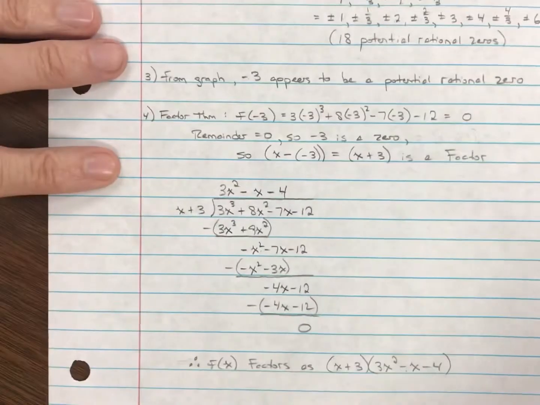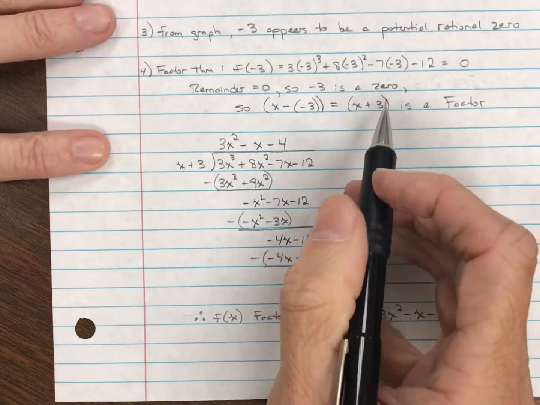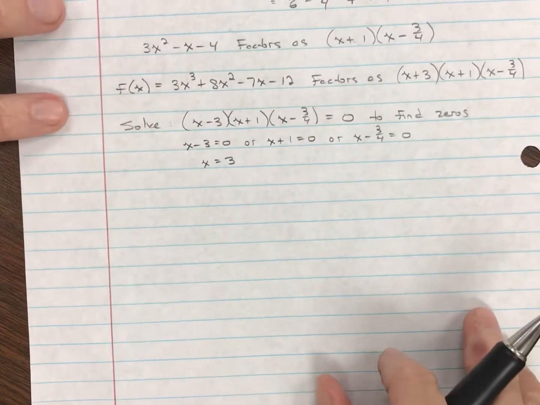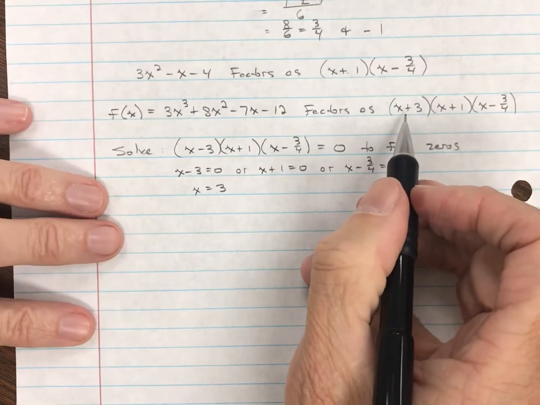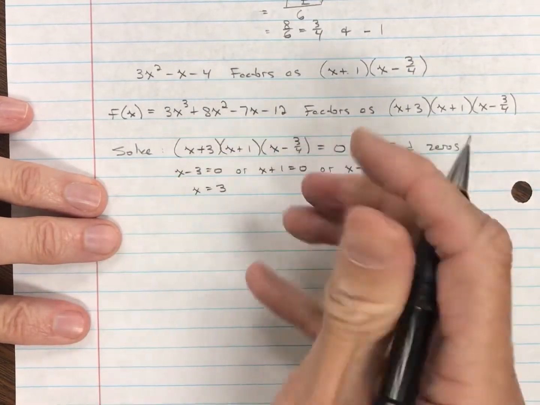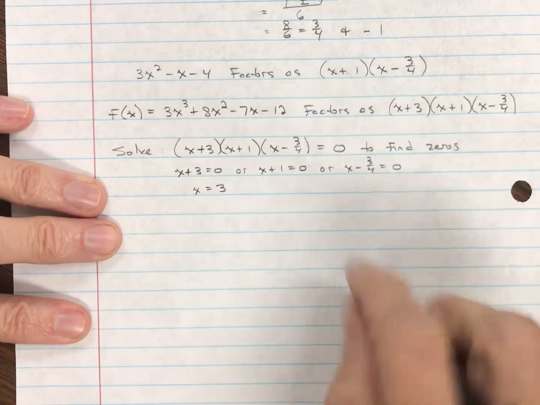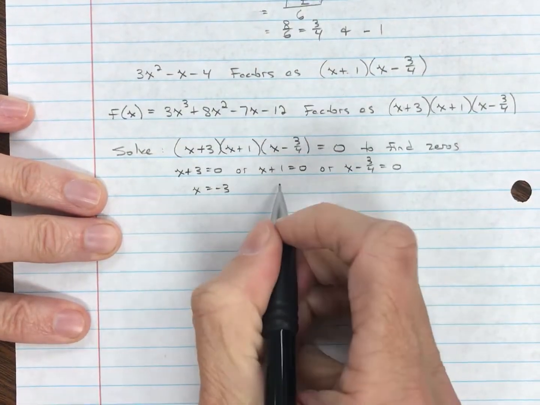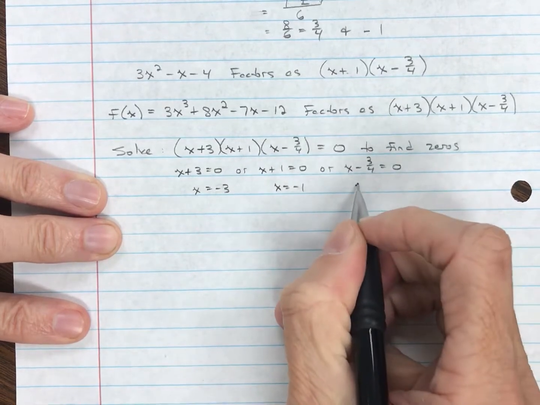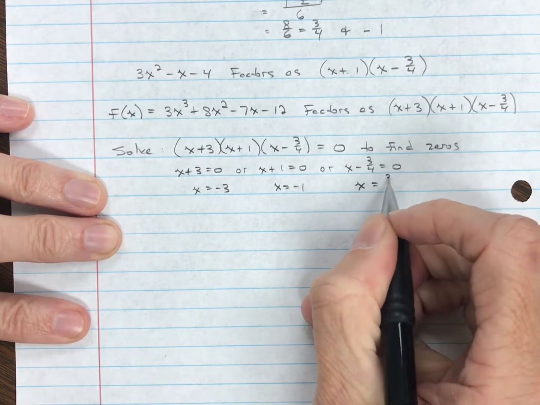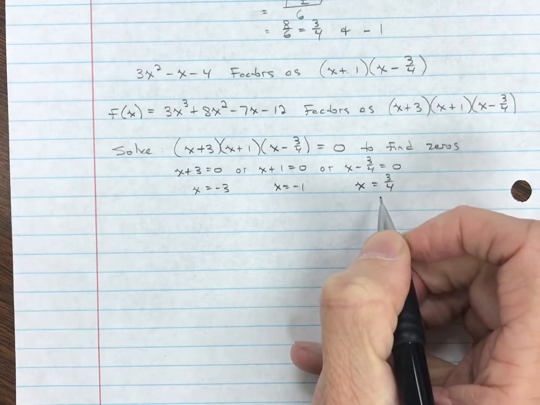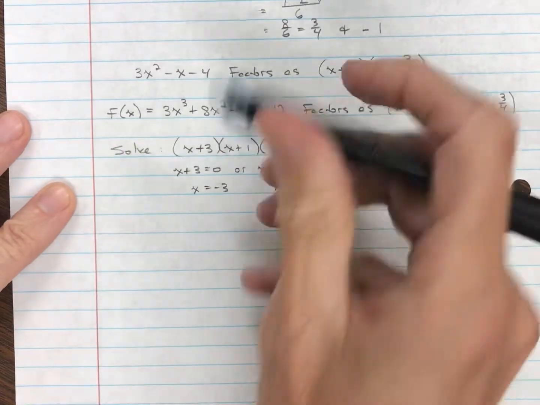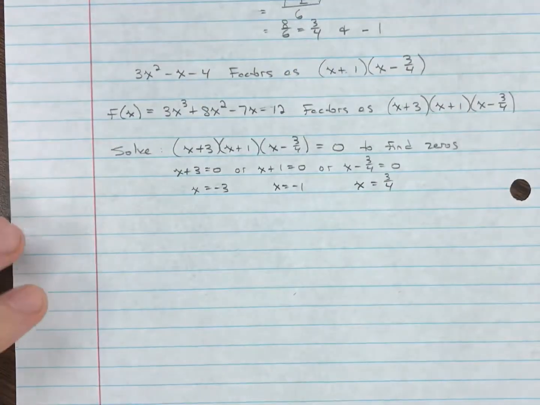I think I might have goofed something up. Oh yeah, I made a mistake here. This is a plus 3, so I have to rewrite this. I messed it up right here. That's a plus 3. Sorry about that. x equals negative 3, x equals negative 1, and x equals positive 4/3. Those are the real zeros of this polynomial function. Now I know what you're thinking.